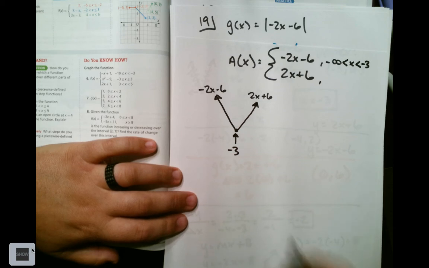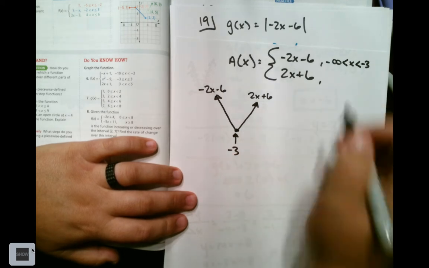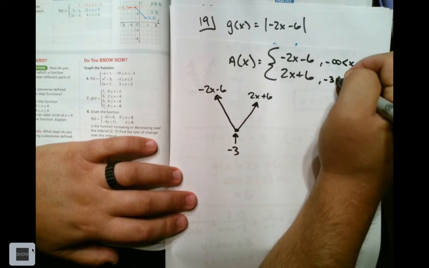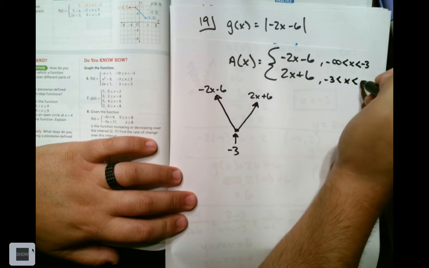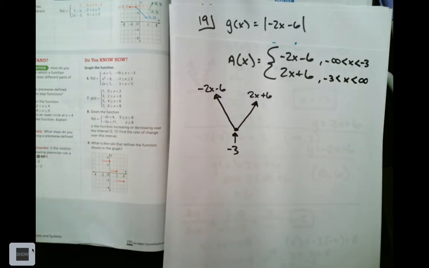Then the second one, again, from negative 3 to the right. So it's negative 3 is less than x, which is less than infinity. Something I don't think I mentioned back in the last example, with 19, it doesn't really matter where you put the or equal to here with negative 3.